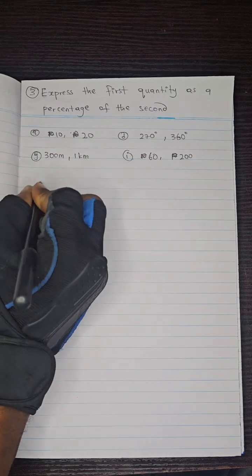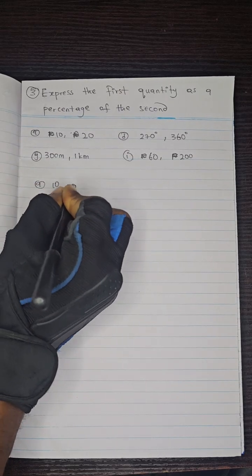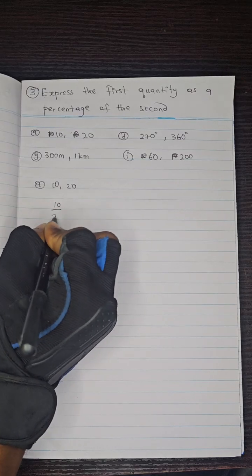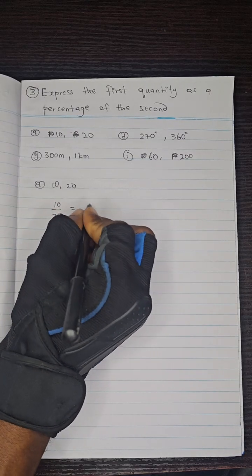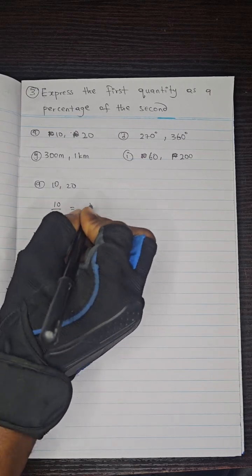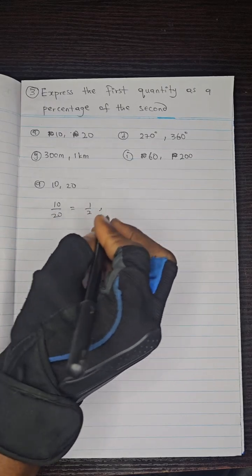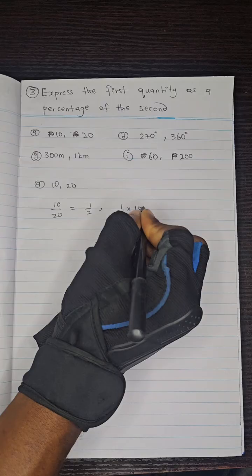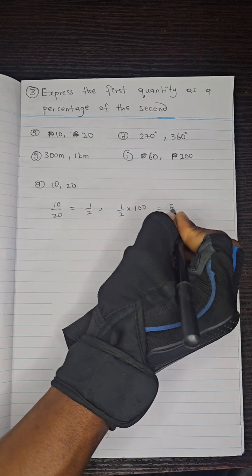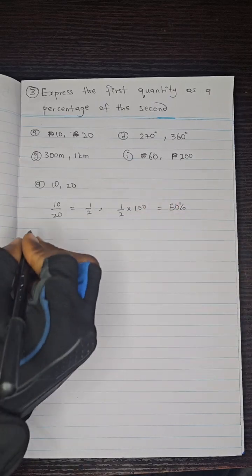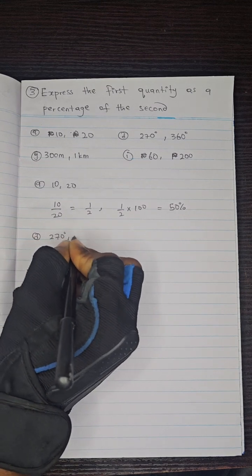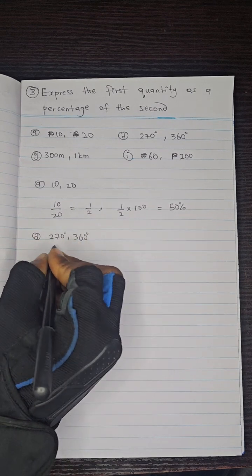So let's go. A, we have 10 naira and 20 naira. So what's the fraction of 10 naira to 20? Just do 10/20, which is 1/2. So this 1/2 is what you multiply by 100. 1/2 times 100, and you are having 50%.